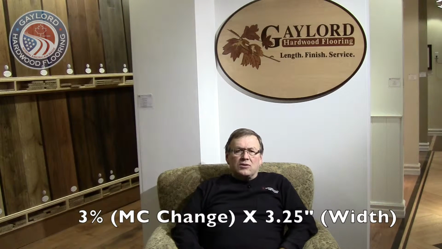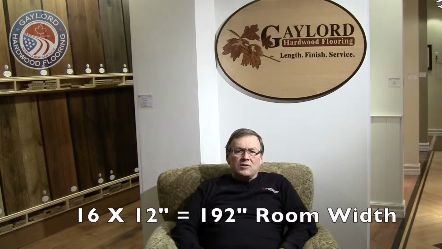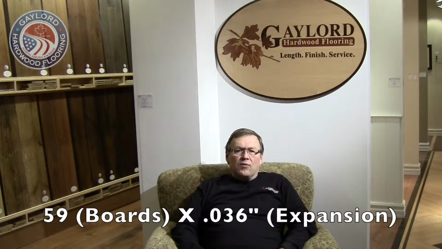Now using 3 1/4 white oak plain sawn with the same conditions as the 8-inch live sawn. 3, the moisture content change, times 3.25, the width of the piece, times 0.0037, the change coefficient, equals 0.036 inches per piece. Same size room, 16 feet across, 16 by 12 inches, equals 192 divided by 3.25 equals 59 pieces times 0.036 equals 2.124 inches of possible expansion.